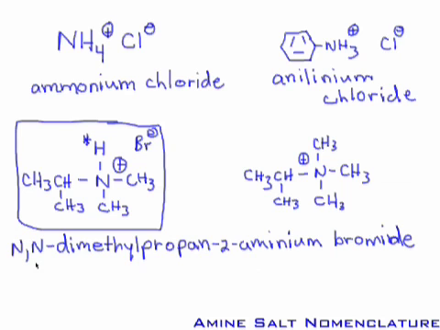The common name, of course, is named as an isopropylamine. And so I'd have N,N-dimethyl, and what's interesting to note is sometimes the N,N's not used. They just say dimethylisopropylamine. But N,N-dimethylisopropylamine.